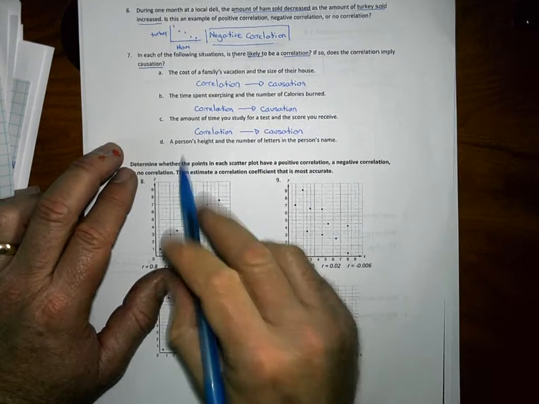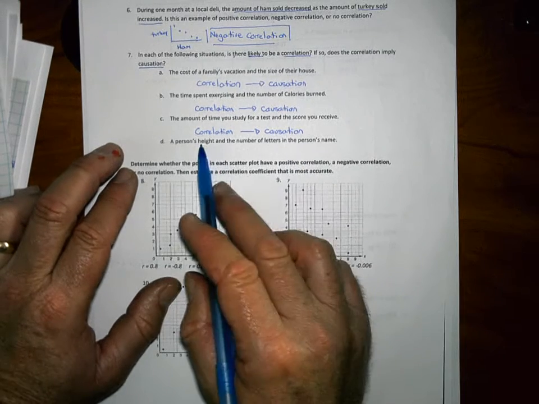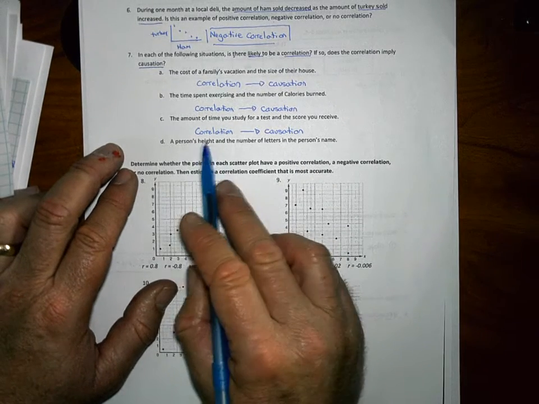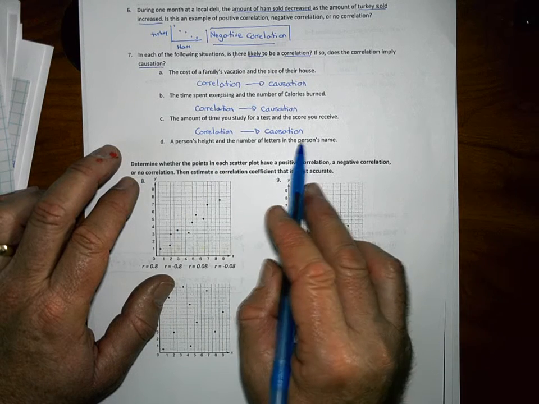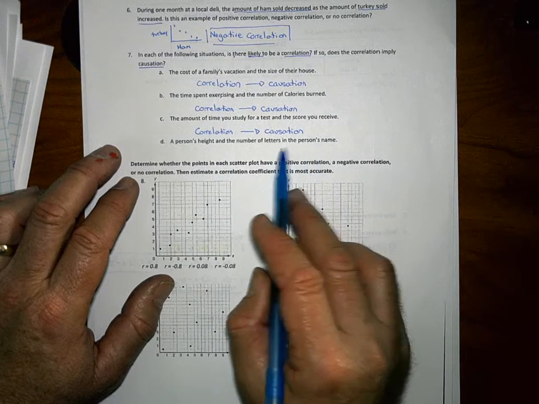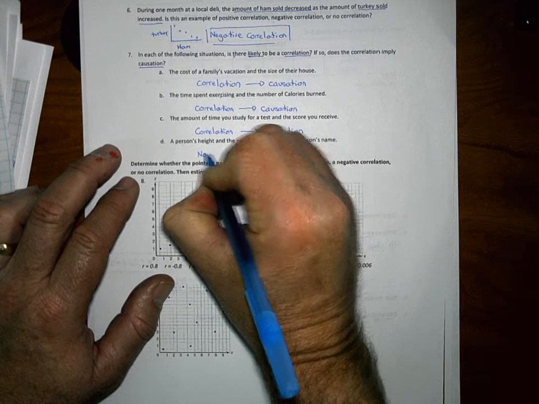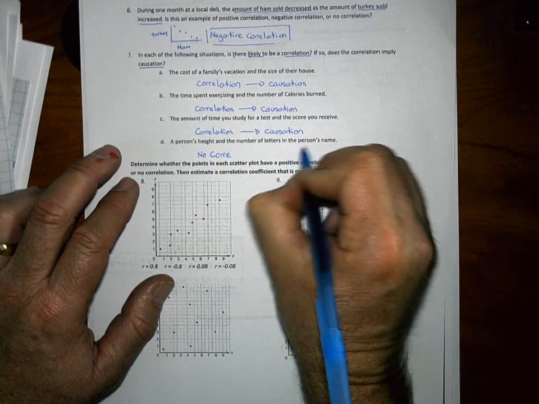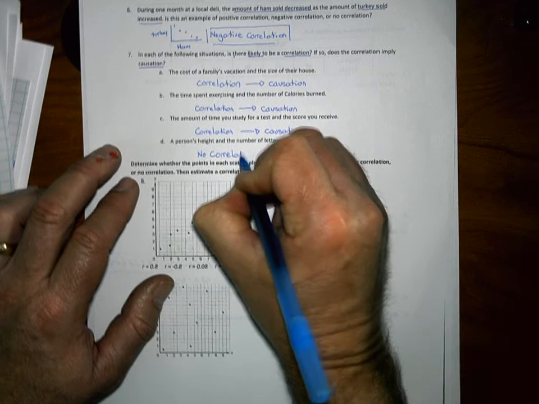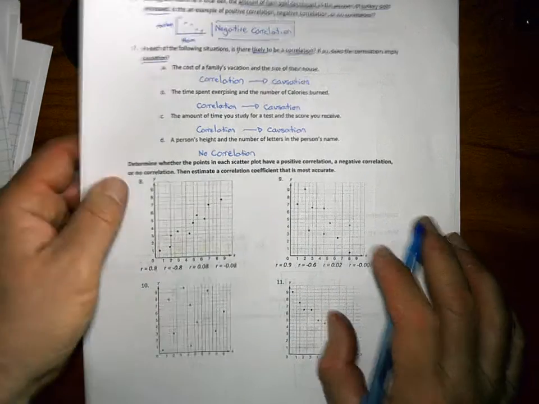A person's height and the number of letters in the person's name. Okay, so is there correlation here? So a person's height. So if you're short, are you going to have a lot of letters in your name? Or not a lot of letters in your name? I say no. So I would say D, a person's height and how many letters in their name, there is no correlation whatsoever. Okay, Shaq, 4 letters. Guy's super tall. Okay, so we've got that right there.